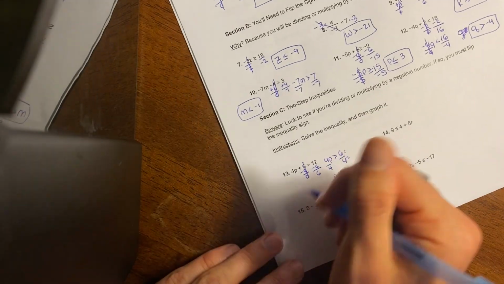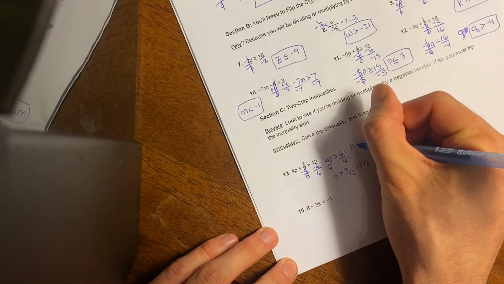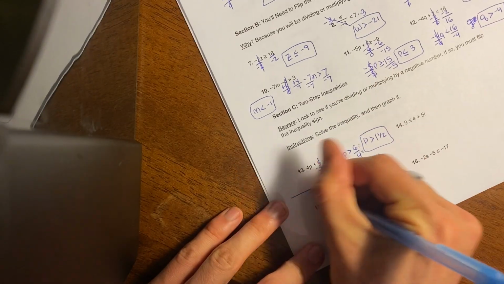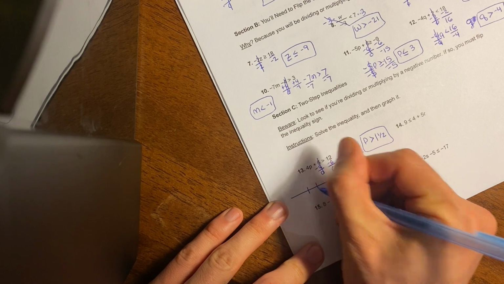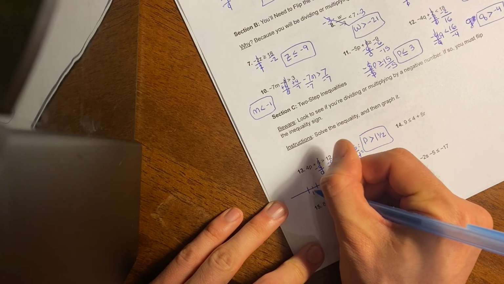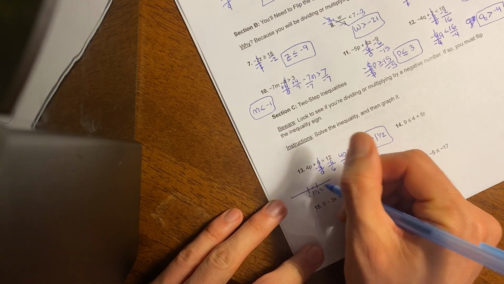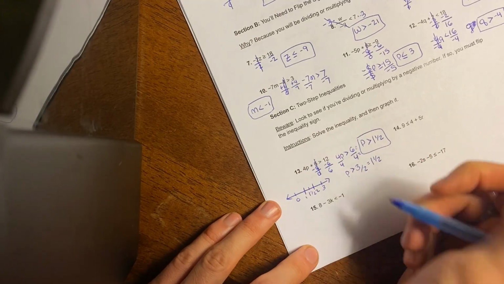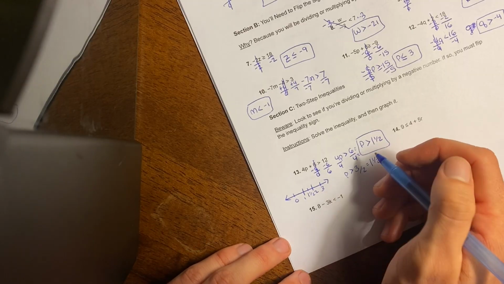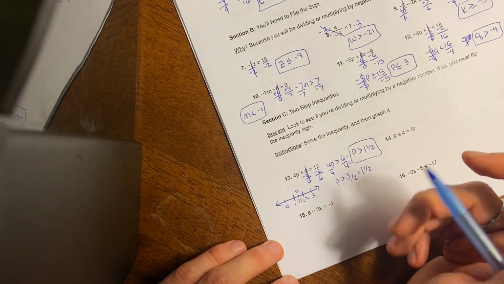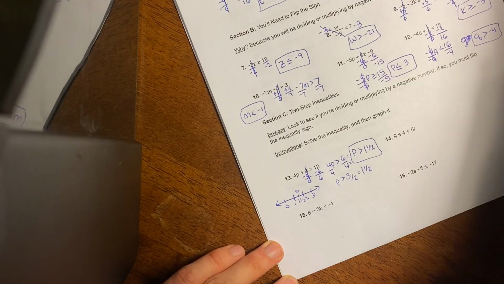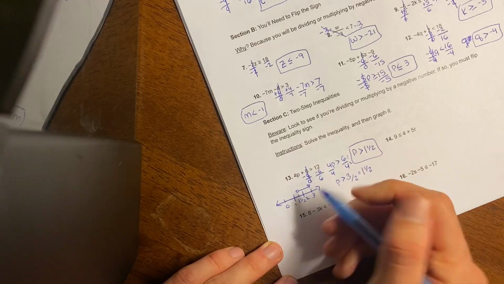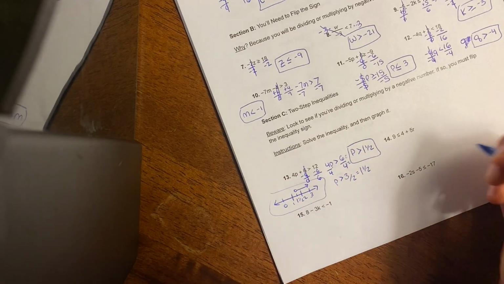So we probably won't have a ton like this, but let's put p is greater than 1.5. So that's part of my answer. And then we still need to graph it. So we'll put 1.5 here. So we have 1, 2, 3, 0. So it's greater than 1.5, so we do an empty circle there. And then it's bigger than, so we're going to the right. So that would be the second part of the answer there.